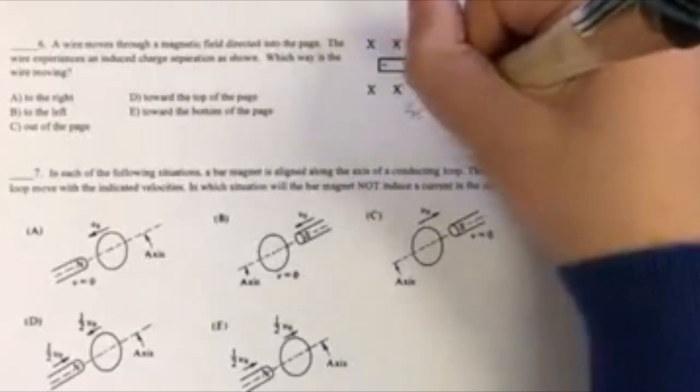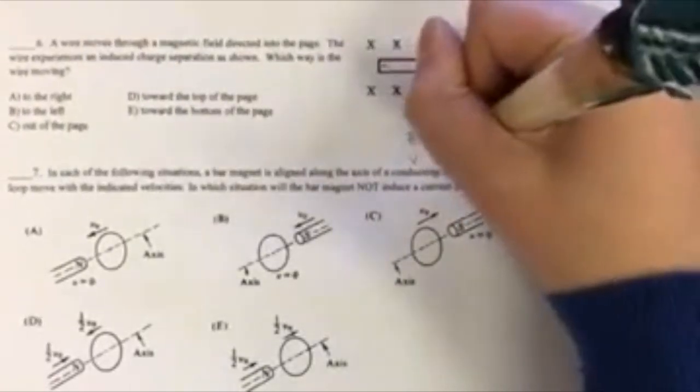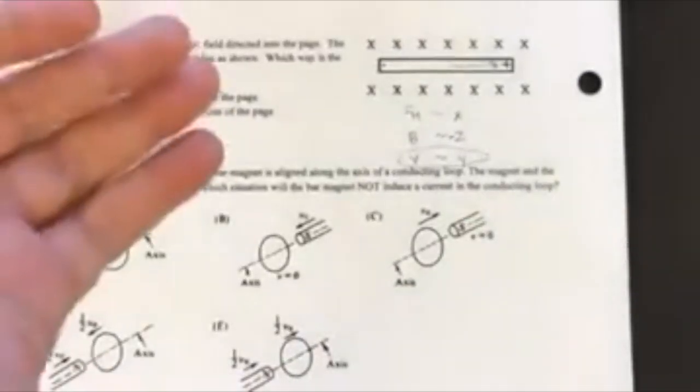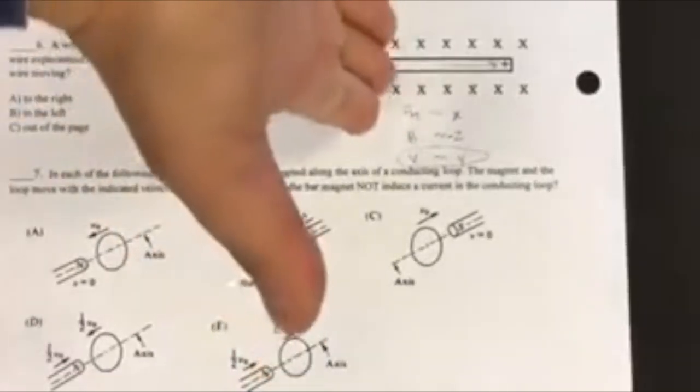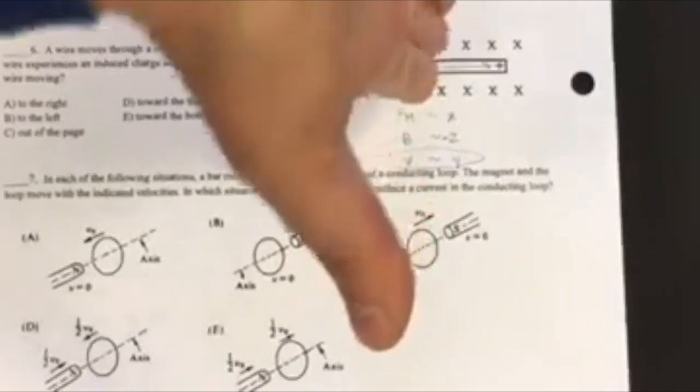So the force on the positive particle was in the x direction. The field was in the z direction. Well, technically the minus z direction was into the page. That must mean the velocity is either in the y direction or the negative y direction. And if we right-hand rule this by putting my fingers into the page and pointing my palm to the right, that means my thumb has to point down towards the bottom of the page. So that would be the negative y direction for velocity. Toward the bottom of the page, that's E.